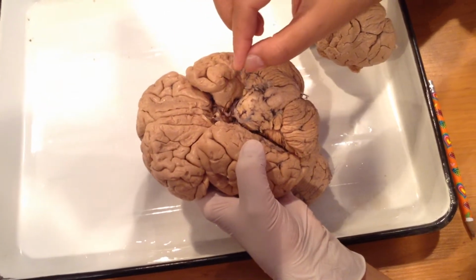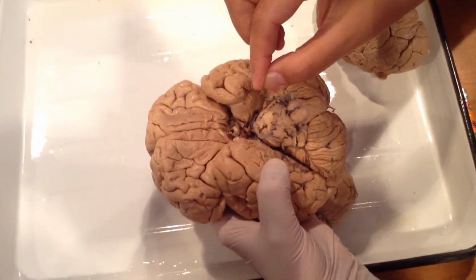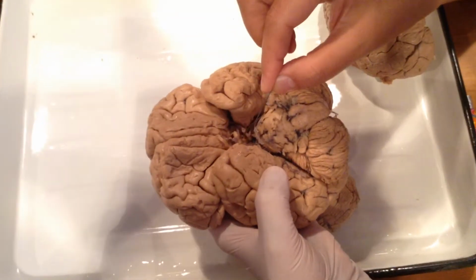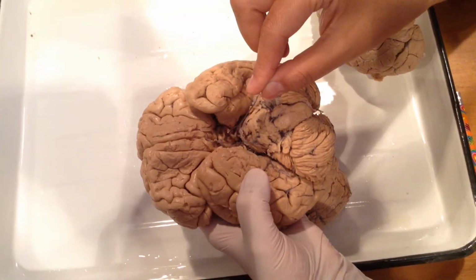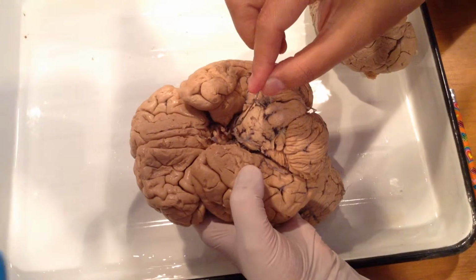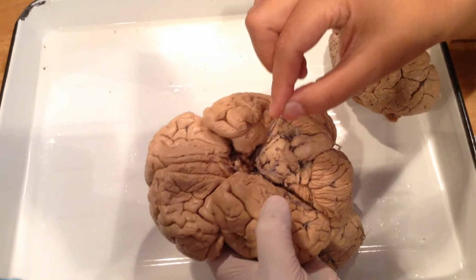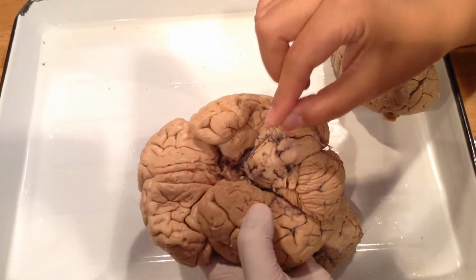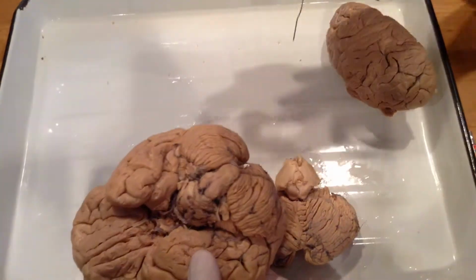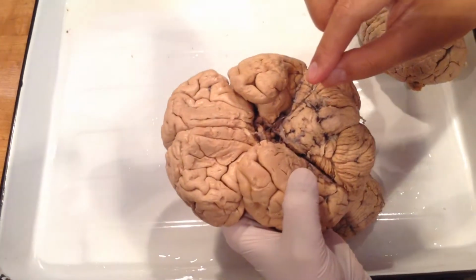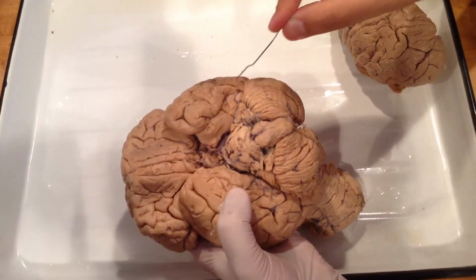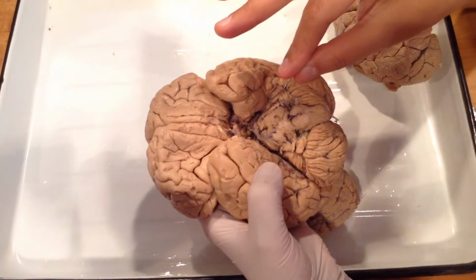Hypophysis cerebri. Next, nervus opticus, and chiasma, and tractus opticus. Again, nervus opticus. Chiasma opticum. Tractus opticus.